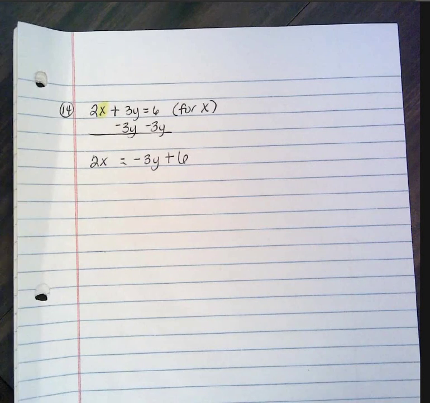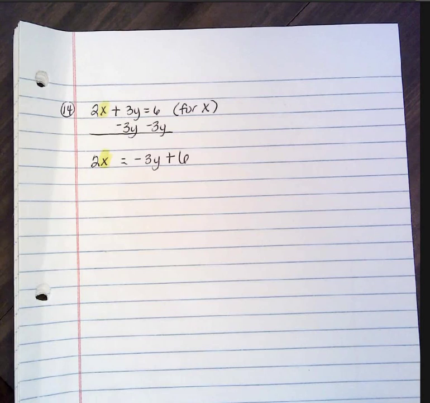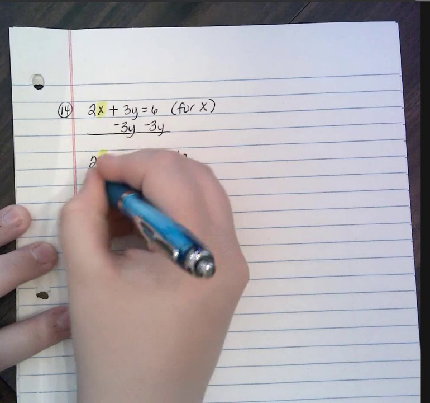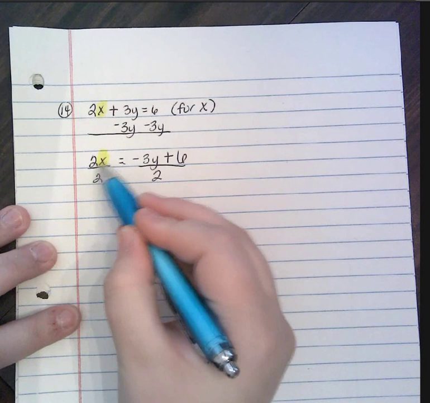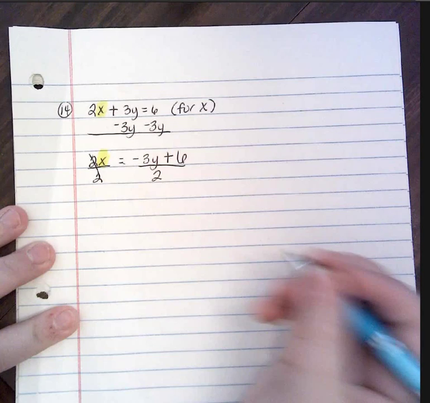Okay? So I've got my x that I'm trying to get by itself. Now I am going to divide by 2, because this means that you are multiplying the 2 by the x, so you do the opposite, which is to divide. I would actually accept two answers here.